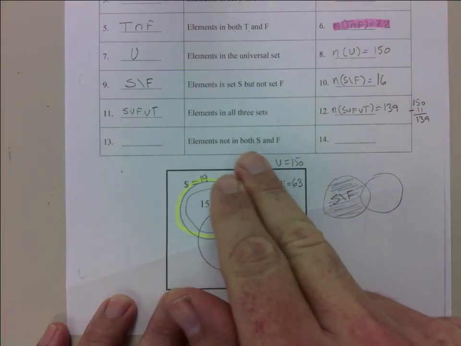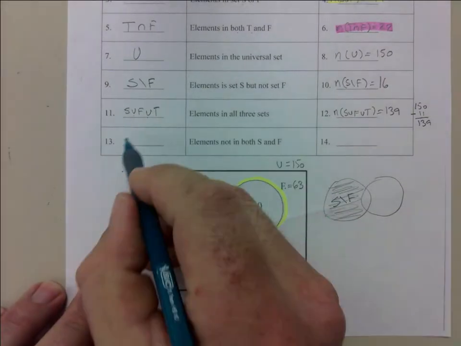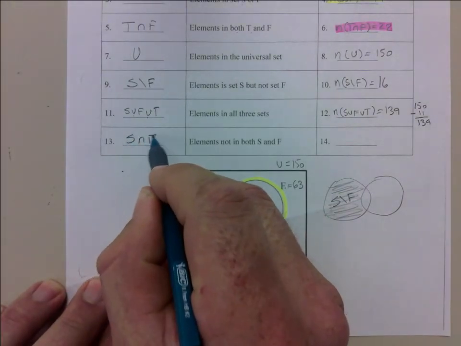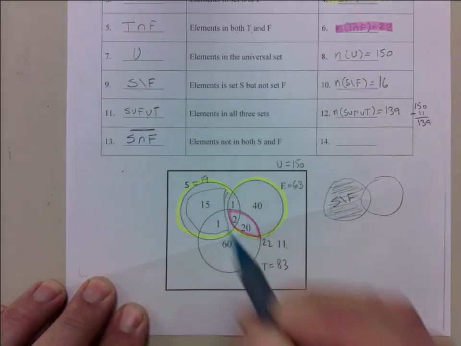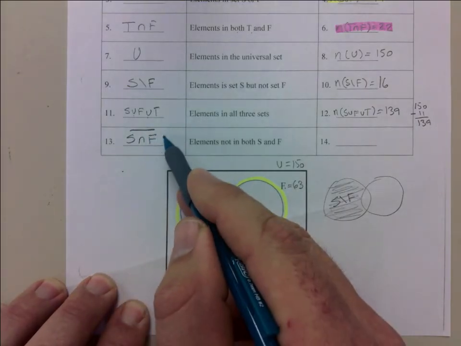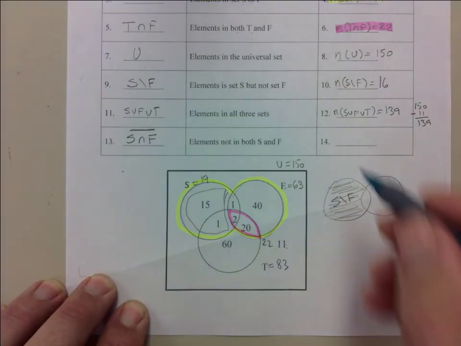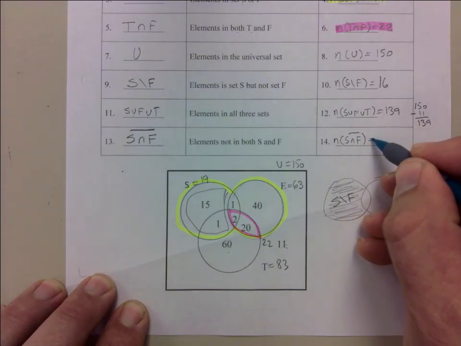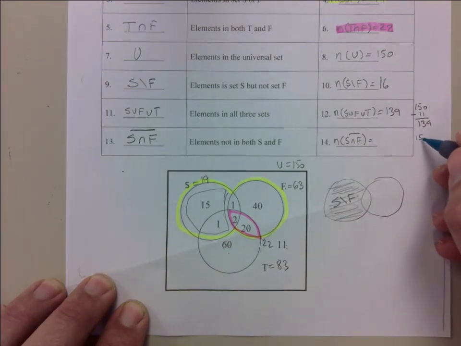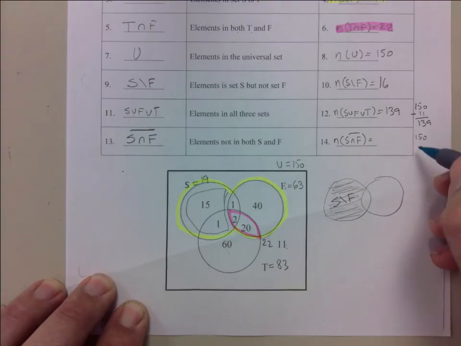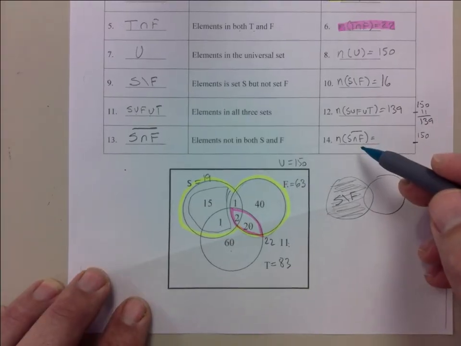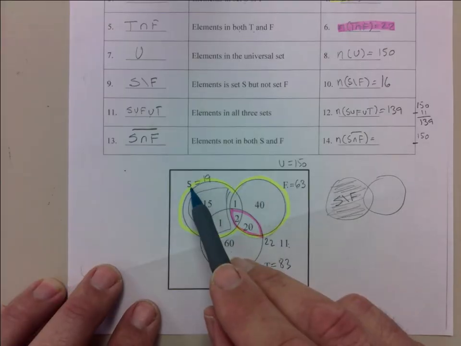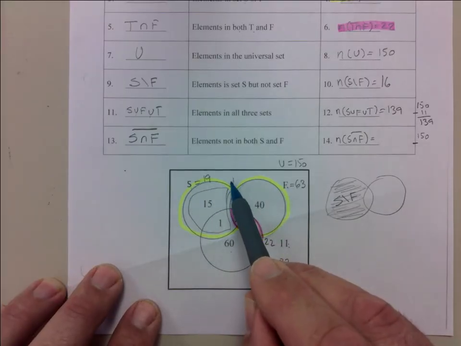Elements not in S and F. How would you do that? S and F is this, but you don't want that. So either go bar or a little tick, right? So elements not in either one. Again, I will go universal when it's not, right? Universal minus what's in that region. S and F is 3, correct?